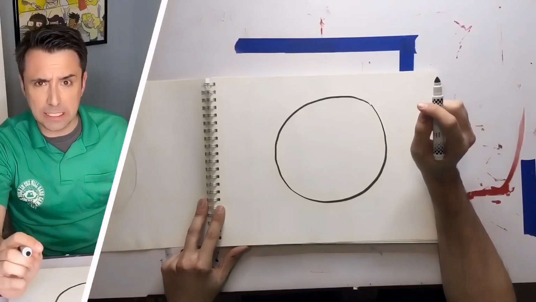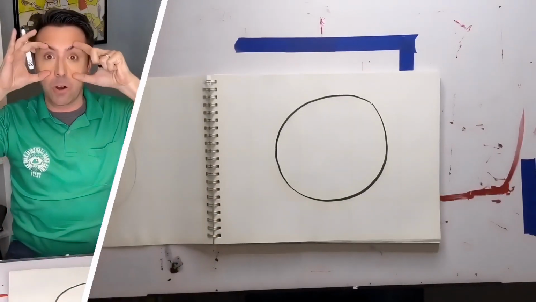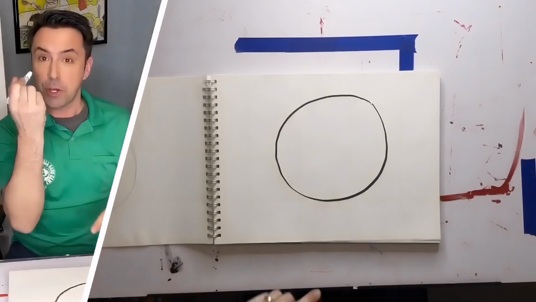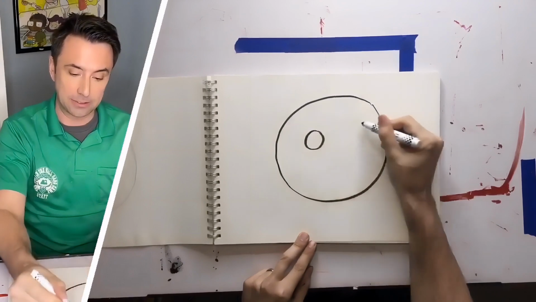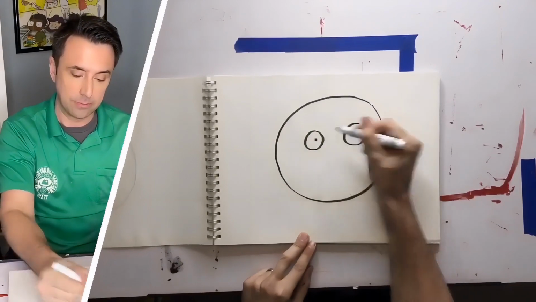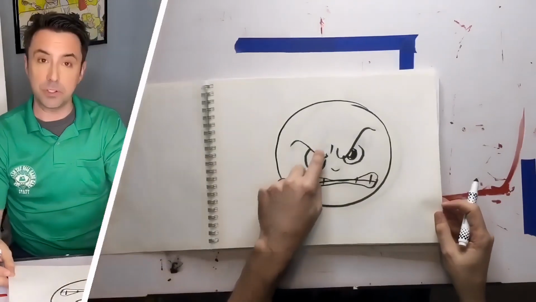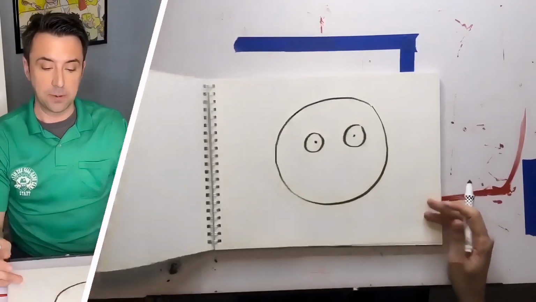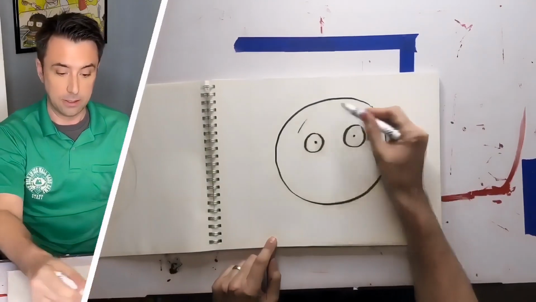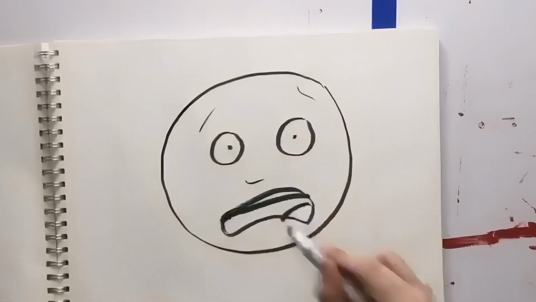Now, if you're really, really scared, when you're scared, your eyes grow wide and your pupils are surrounded by the white of your eyes. See how here and here the pupils are touching the circle part of the eyes, the round part, and they're dead center. That makes the character look really scared.